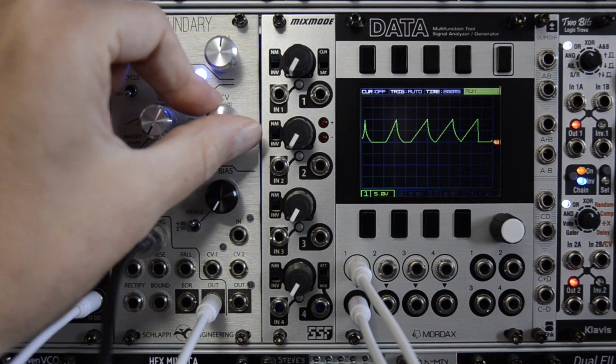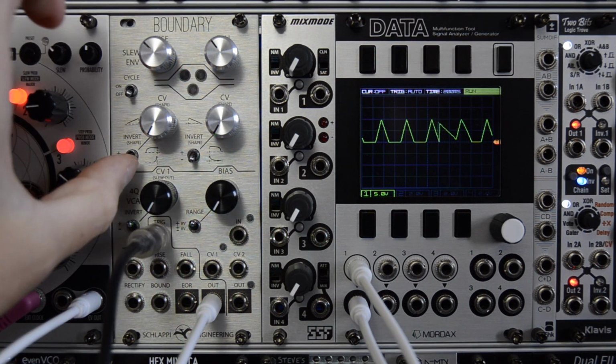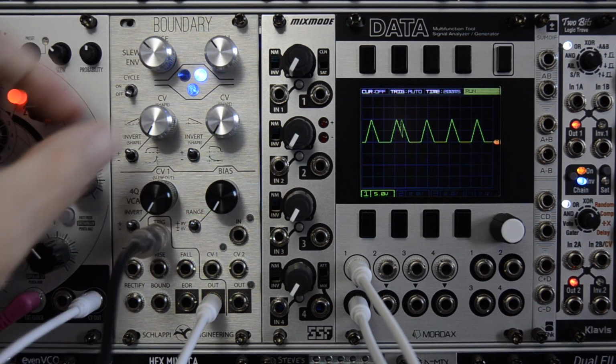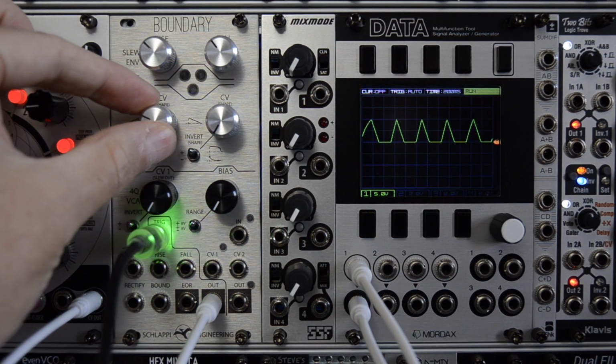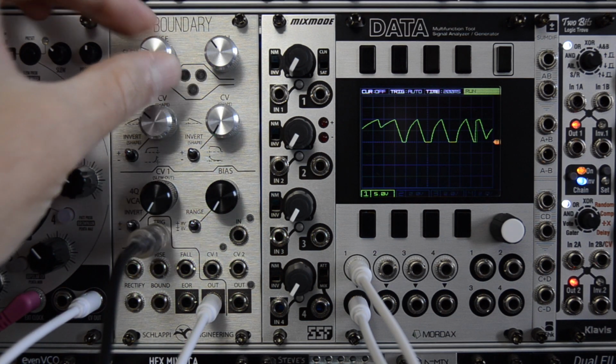Let's turn these back to linear curves. Then there's the positive settings for these shape CV knobs, and these give us these kind of logarithmic curves.